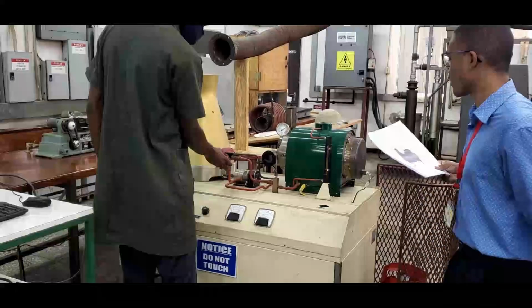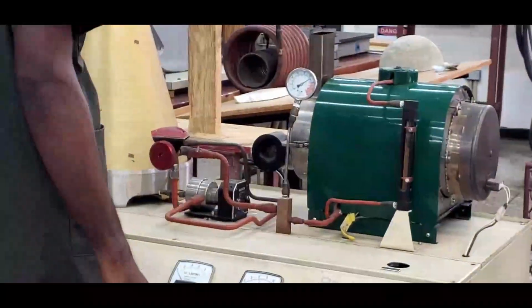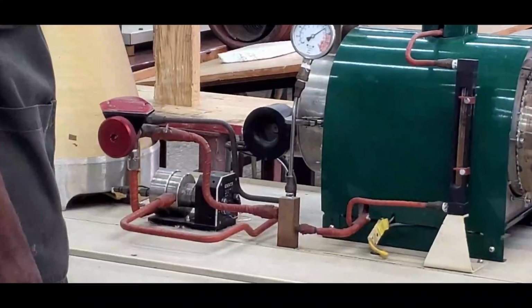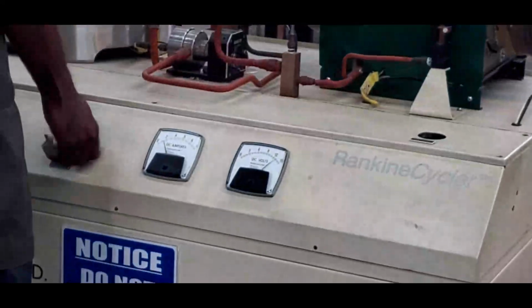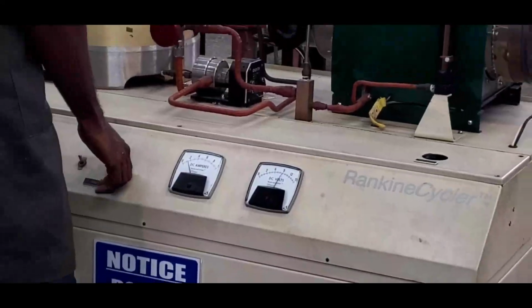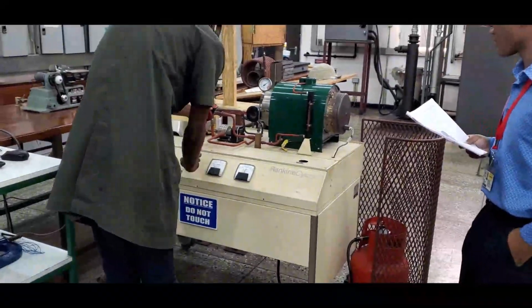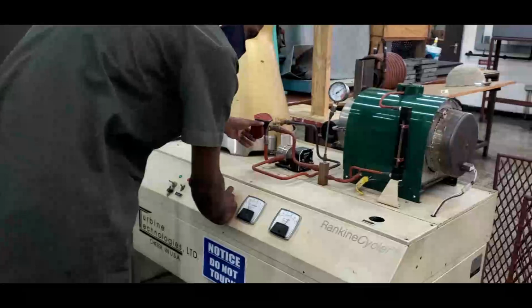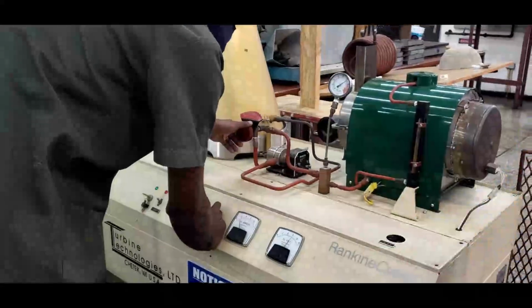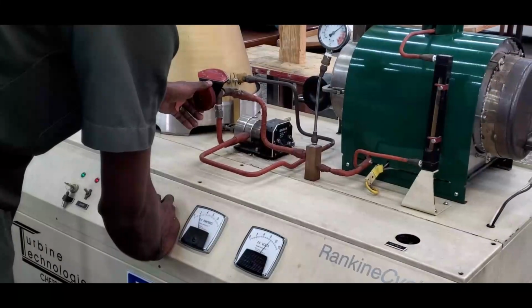So back on step 12, we will open the steam admission valve. Turn on the load switch and start adjusting the load rheostat to achieve steady state conditions. If you observe the voltmeter, you can see that the generator is actually producing a rectified DC voltage.